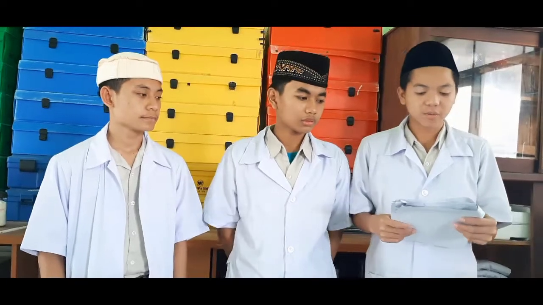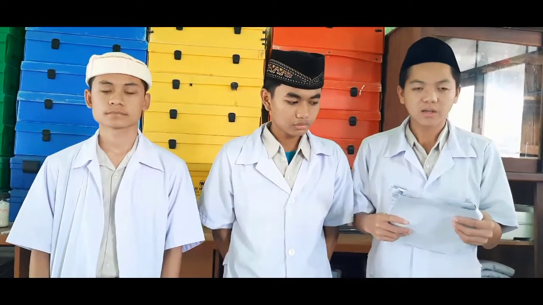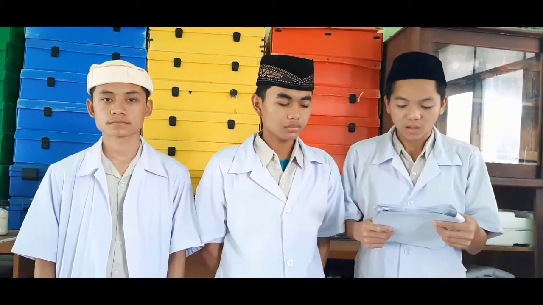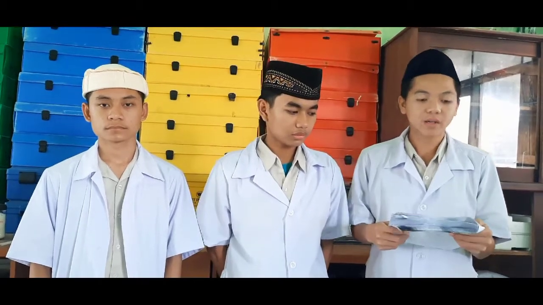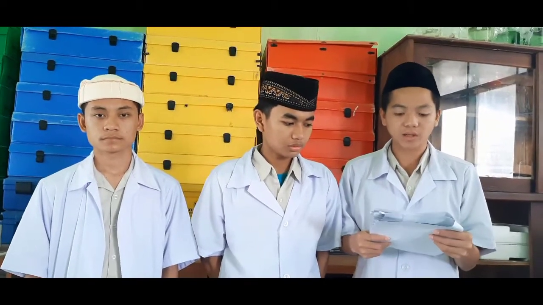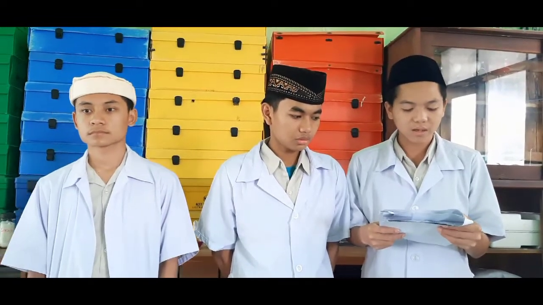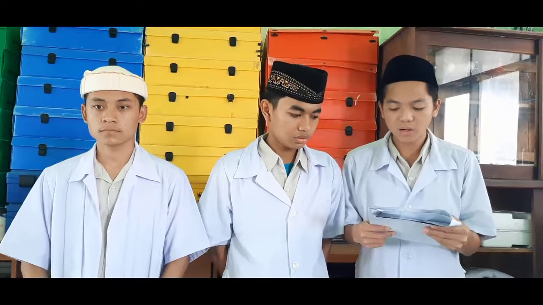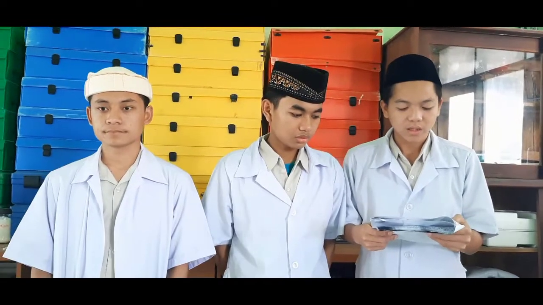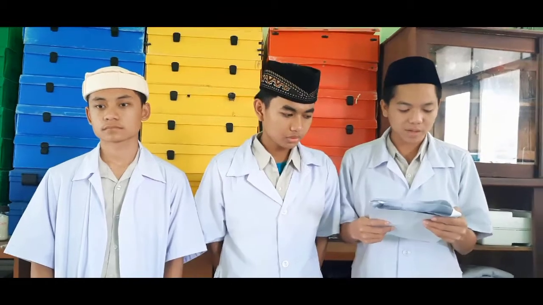Next, the function of white blood cells is to fight viruses or germs that enter the body. The human body does need white blood cells to maintain the immune system, or immunity. However, if the number of white blood cells in our body is less than or exceeds the normal limit, it is also not good for the body. The normal white blood cell count is 6,000 to 8,000 per cubic millimeter.